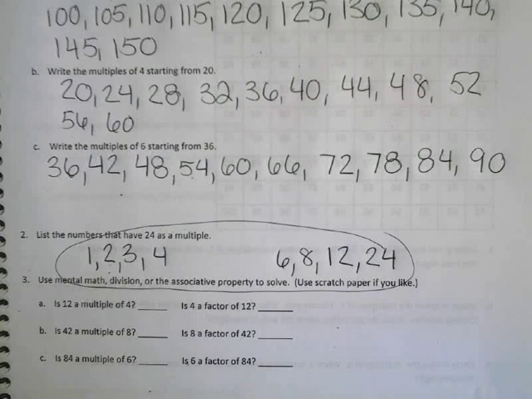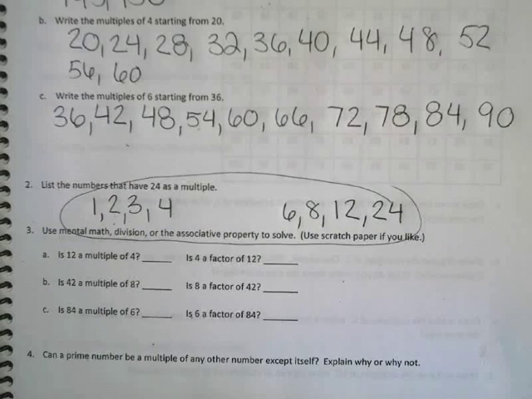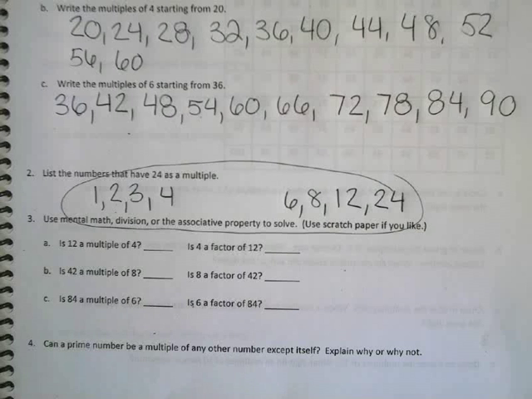All right, for number 3, it says use mental math, division, or the associative property to solve. So we can just decide as we go what we want to do. The first one, letter A, says, is 12 a multiple of 4? Yes. Why yes? Because you multiply 4 by 3 to get 12. I agree.